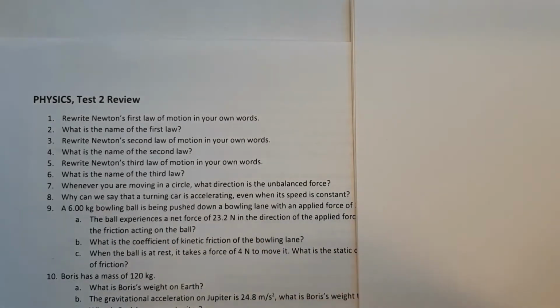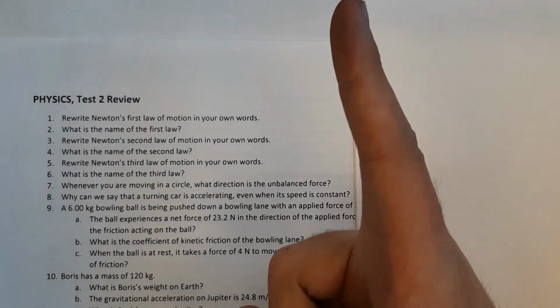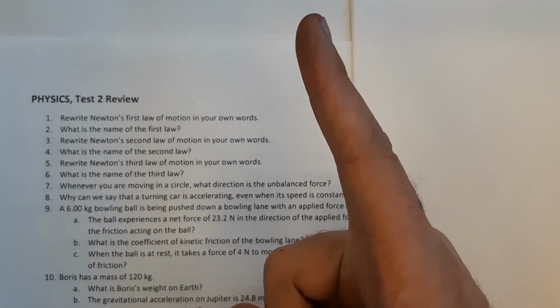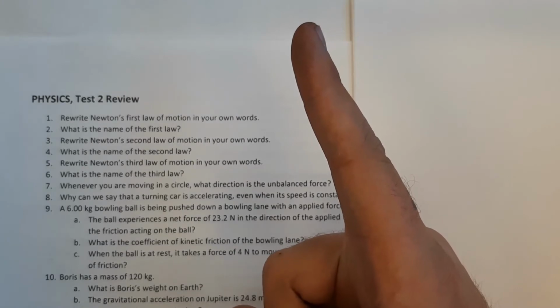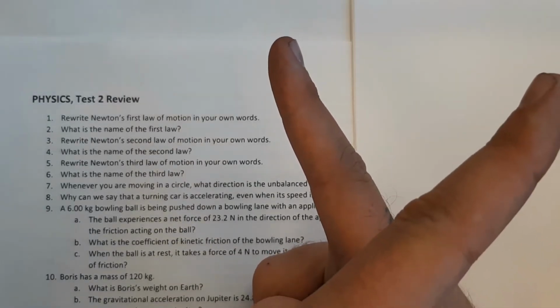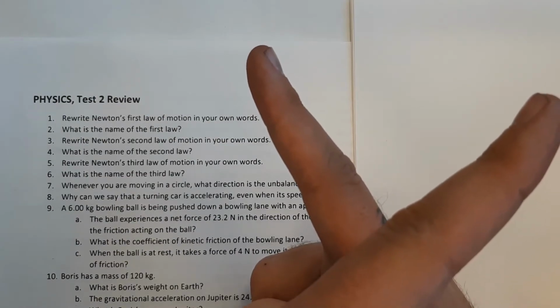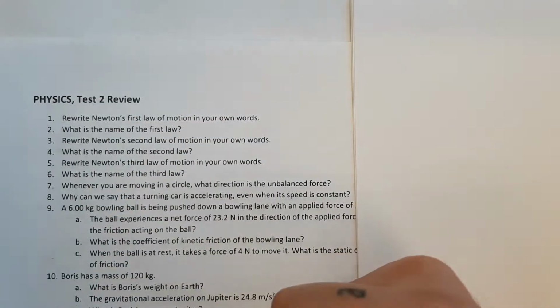When you're moving in a circle, what direction is the unbalanced force? There are 2 ways to think about that. The first is in terms of velocity. All right? So acceleration is change of velocity. Part of velocity is the direction it goes in. If I change the direction, I have changed the velocity. It doesn't matter if they're going the same speed. If they're going different ways, the velocity is changed. Therefore, there will be an acceleration.